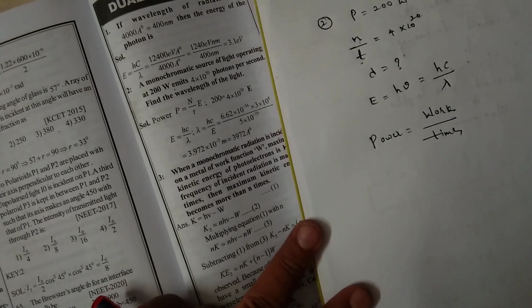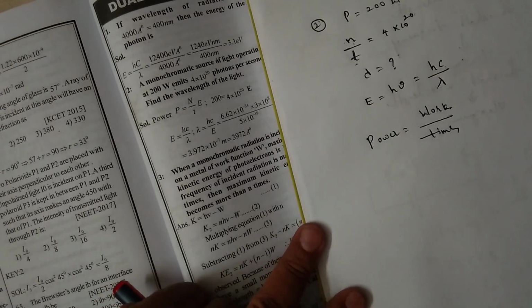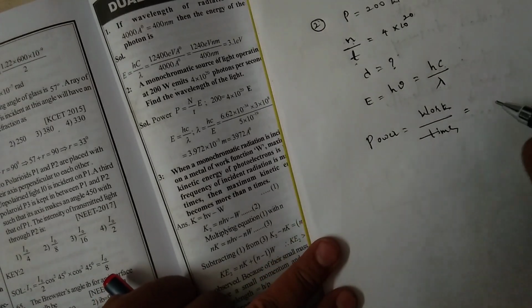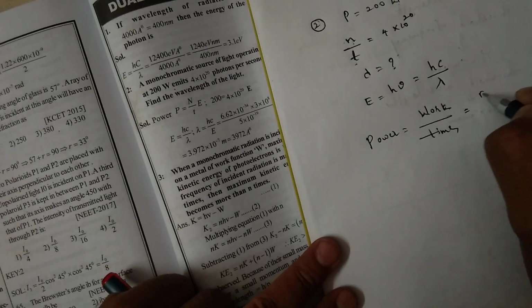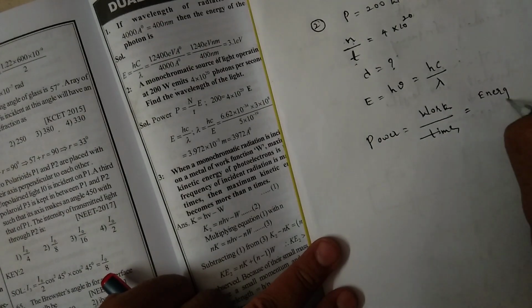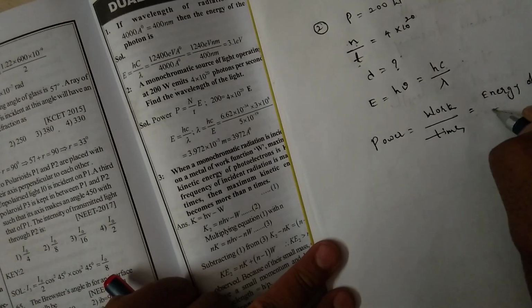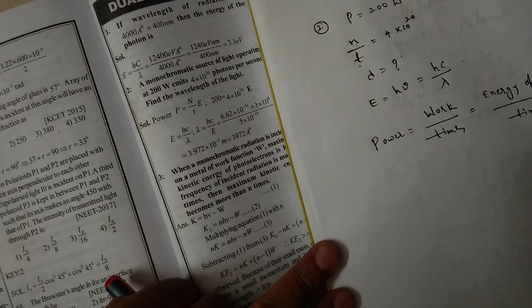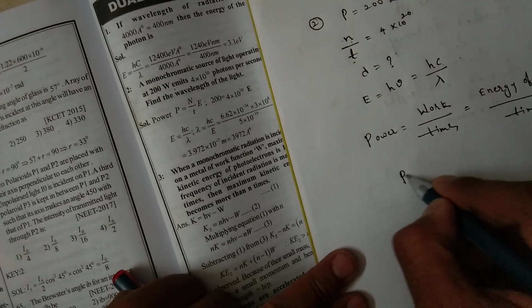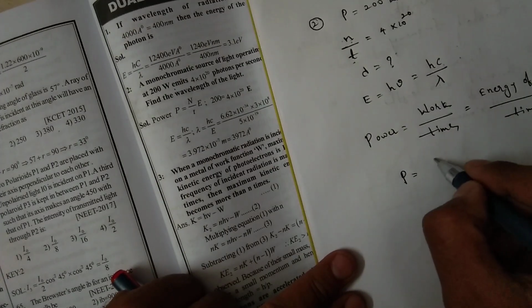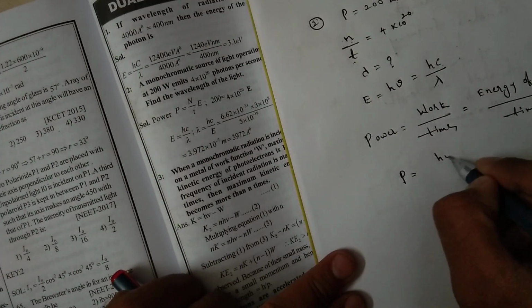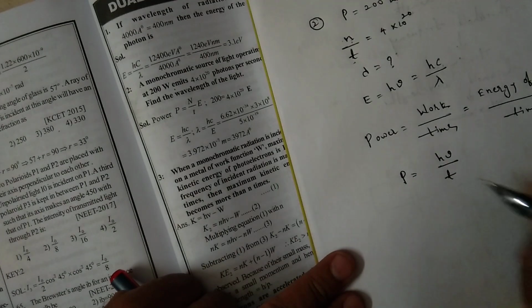Work is nothing but energy, here the energy of photon, by time. P represents power, the energy of photon h nu by time t.